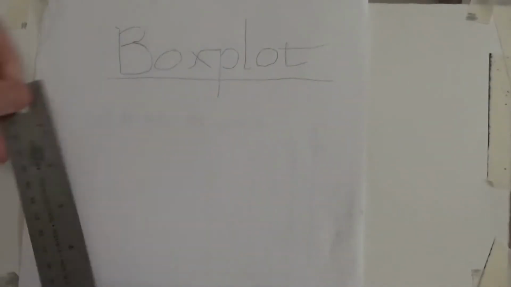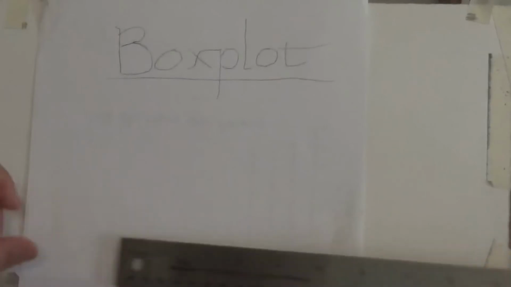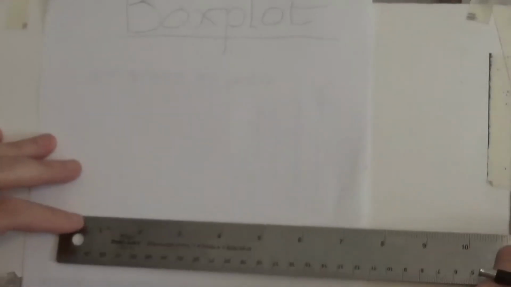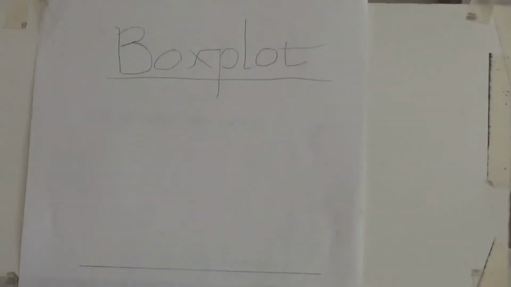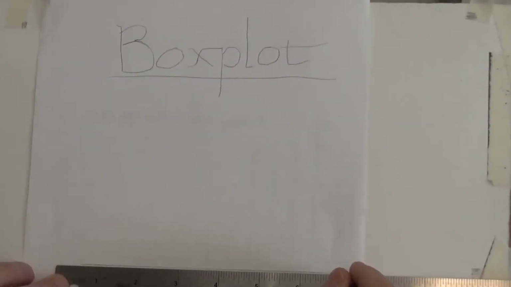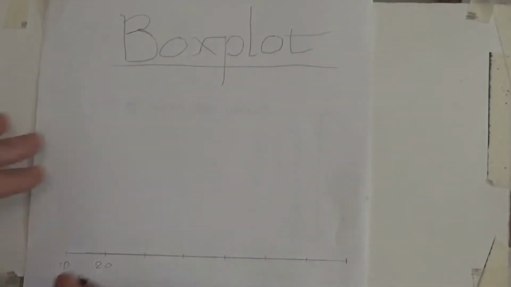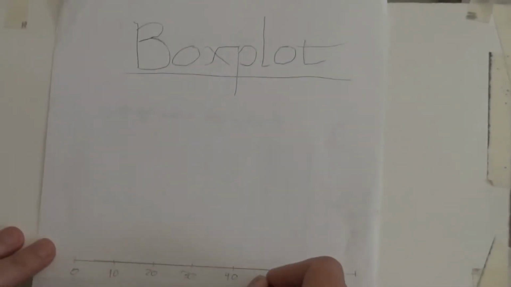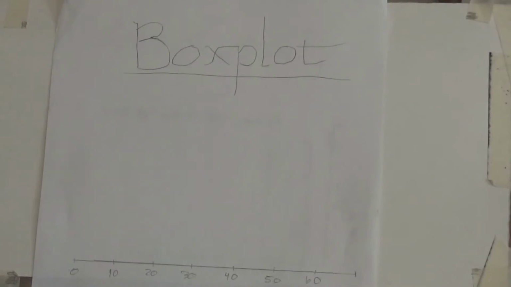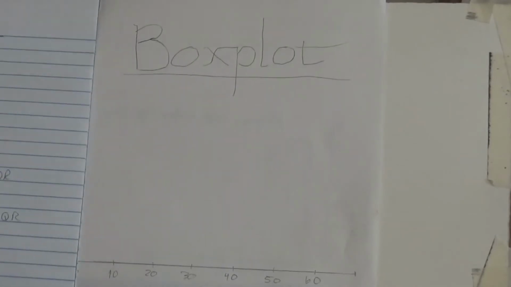So we'll draw an axis. Now we could draw the axis vertically or horizontally. I'm going to do this one horizontally. It looks like I have a little more room on the page. Okay, we got the axis set up, so now I'm not going to be as precise drawing the rest of this, but we will just make our box plot here.